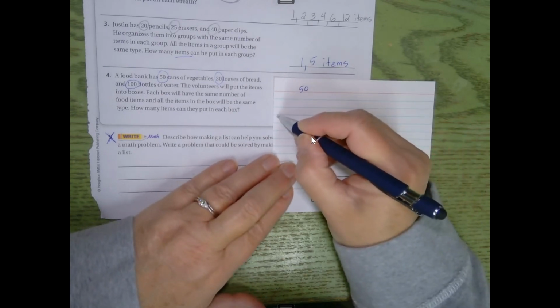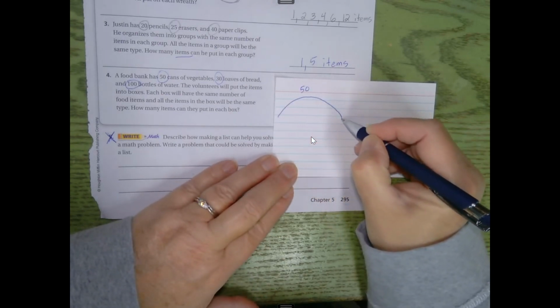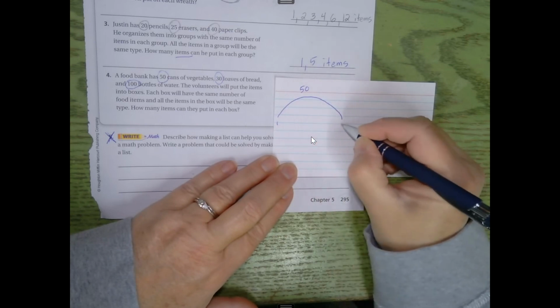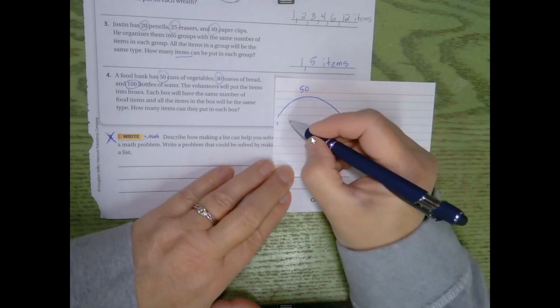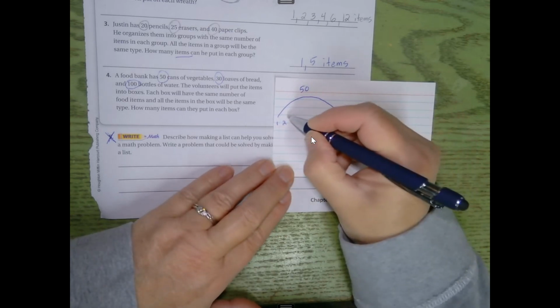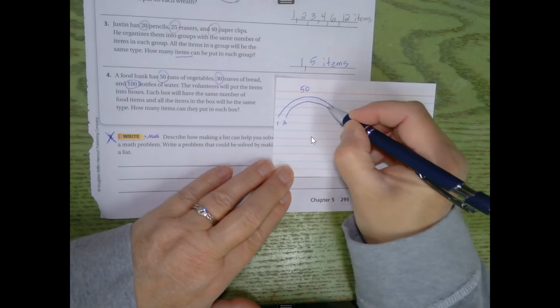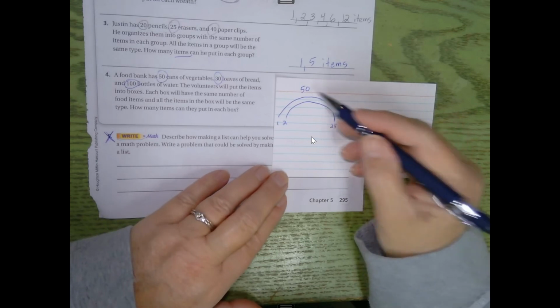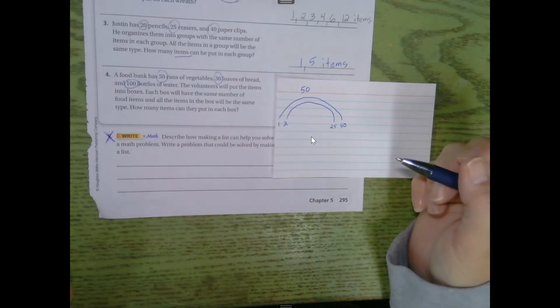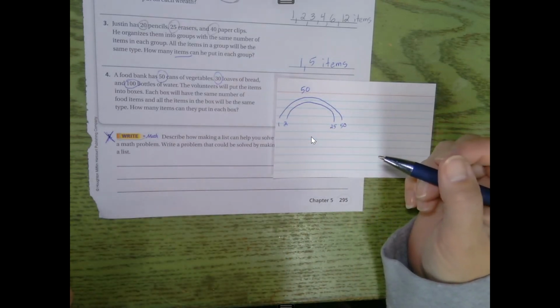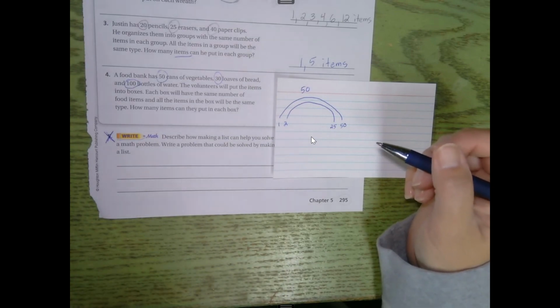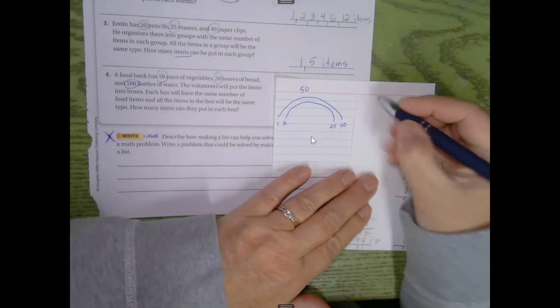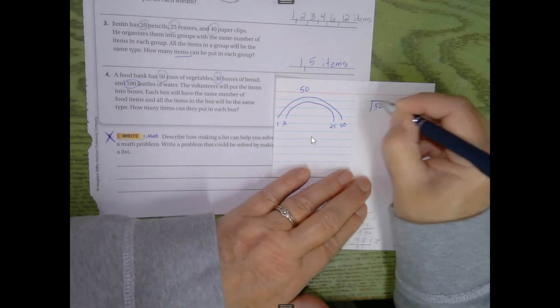All right, let's start with 50. We've got 1 and 50. I know that 2 quarters equals 50 cents, so I know 2 times 25. 3 will not fit into 50 evenly. 4, I don't think so, but let's check it out just in case. 50 divided by 4.